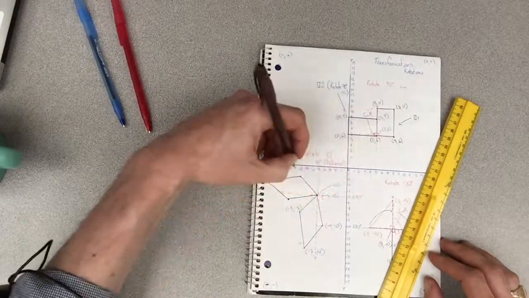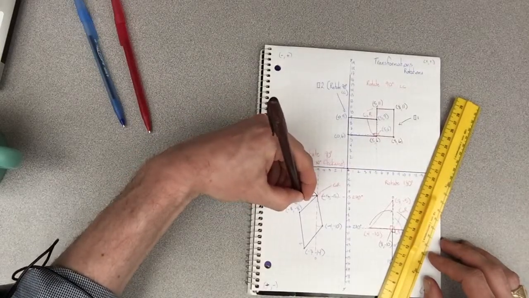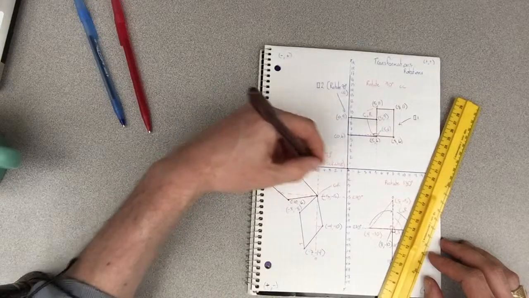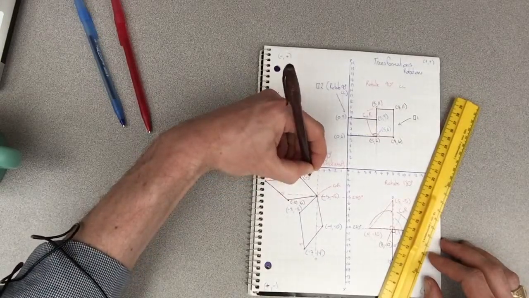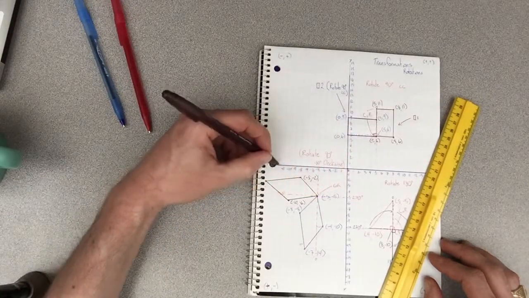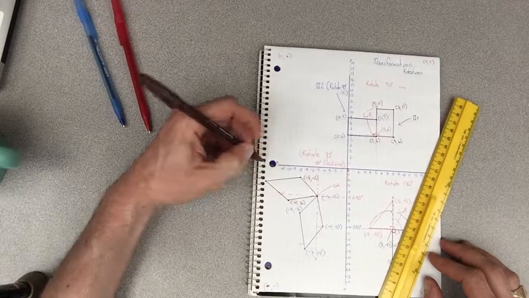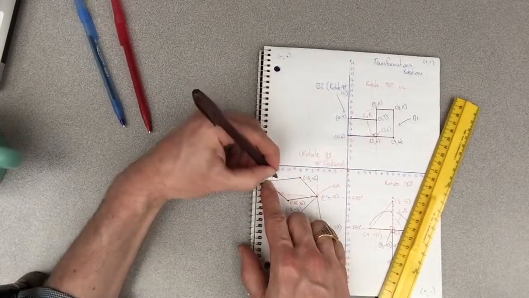And then the last thing I'll do is I'll name all my points. So I've got negative 10, negative 6. The center of rotation doesn't change. I've got negative 8, negative 2. And lastly, this would be 12, 13, 14. So I've got negative 14, negative 3.